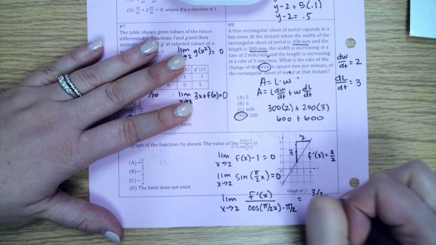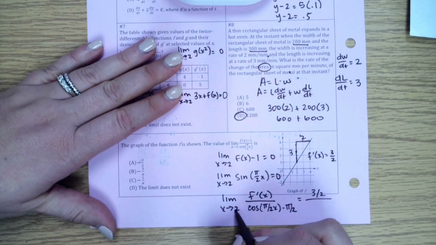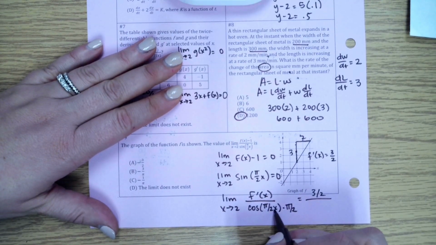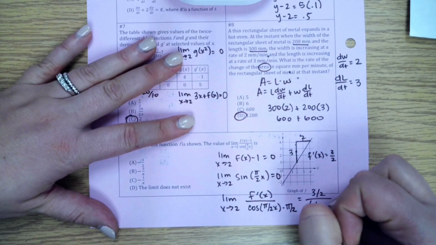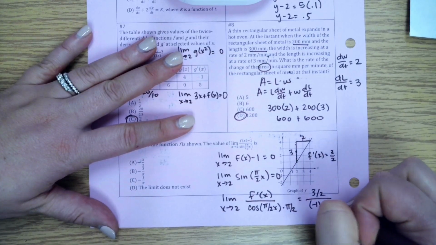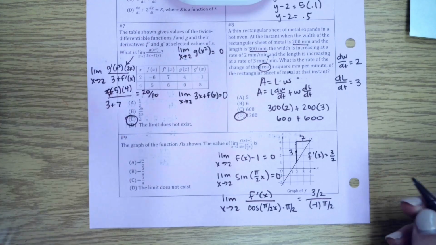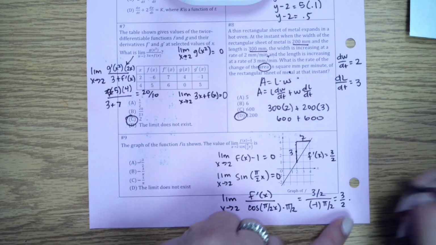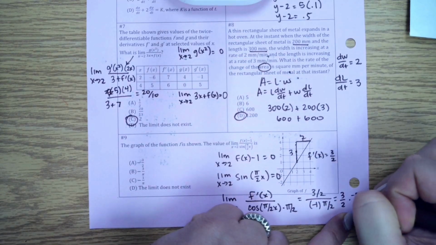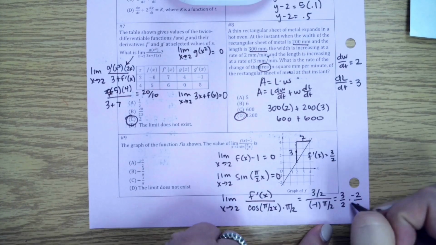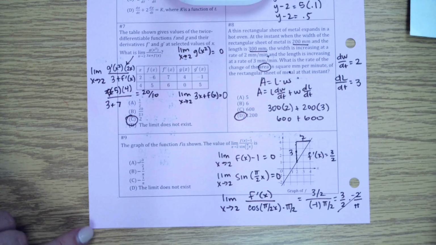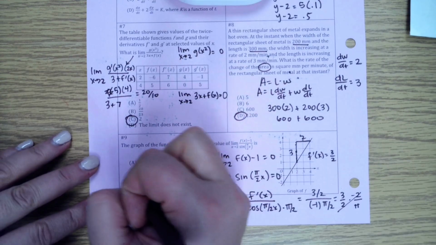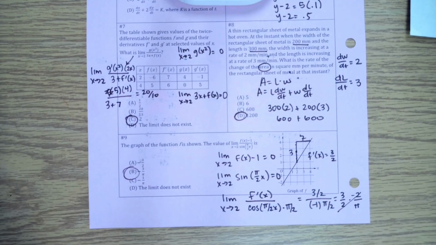So I'll have 3/2 divided by, now as I take 2 and plug it in down here, that's going to be my cosine of pi, which is -1, times pi over 2. Now I'll have a fraction and a fraction, so 3 over 2 times my reciprocal, -2 over pi. The 2's cancel, so -3 over pi. B is going to be my answer.